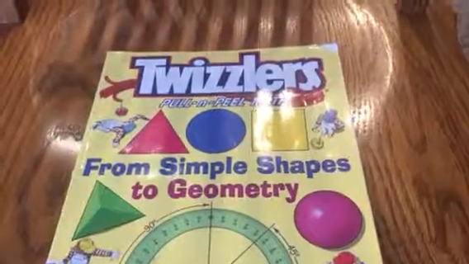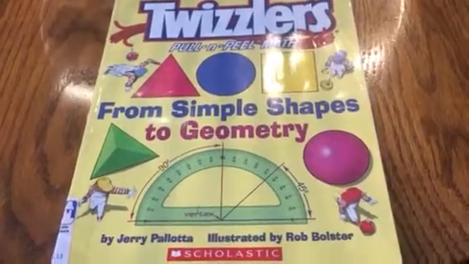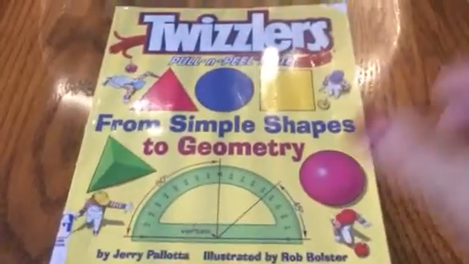Twizzlers, Pull and Peel Math from Simple Shapes to Geometry by Jerry Palaiotta.